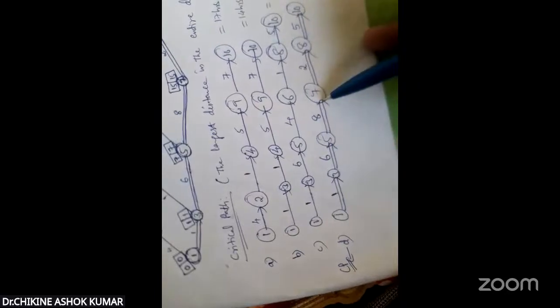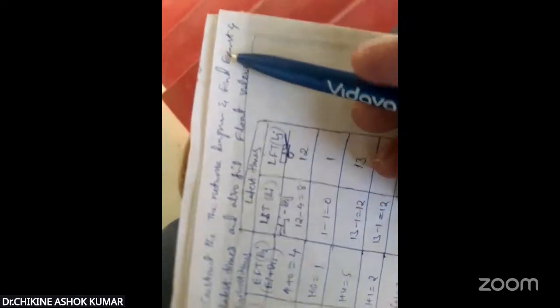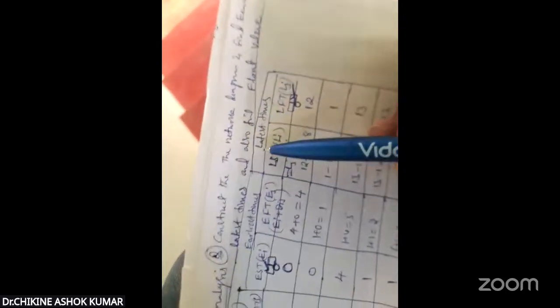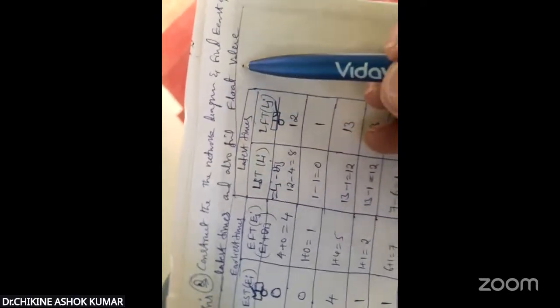After calculating, the complete question is asking to construct the network diagram. Yes, I constructed a network diagram and found the critical path. I got the critical path as 1 to 2, 2 to 3, 3 to 5, 5 to 7, 7 to 8, 8 to 10. After that, calculate the earliest times, meaning earliest starting time and earliest finishing time, and the latest times, latest starting time and latest finishing time. It is asking one more question, and also find the float value.